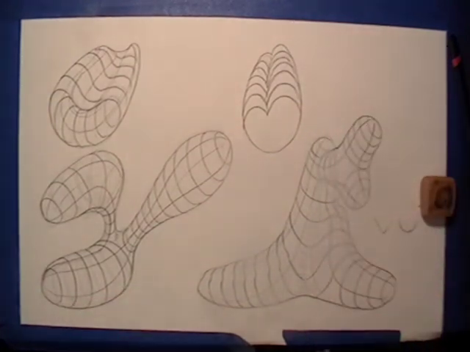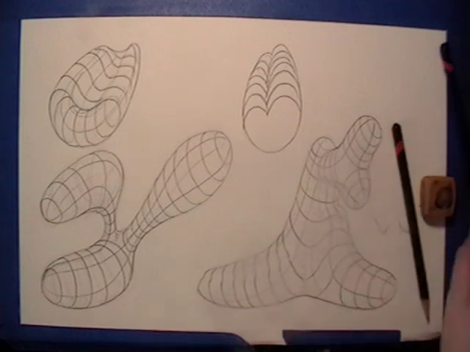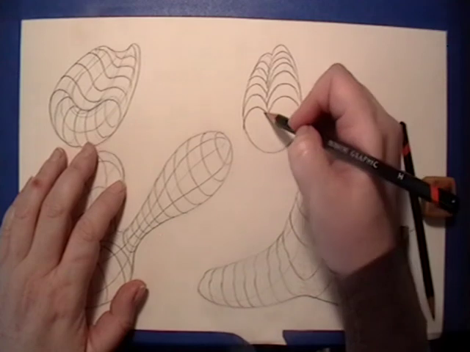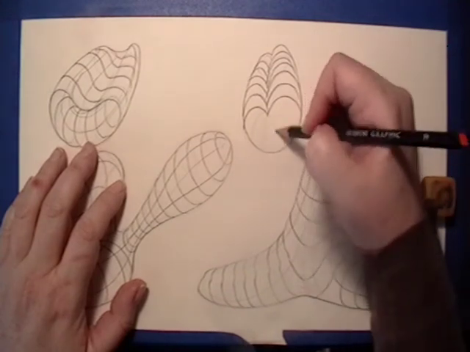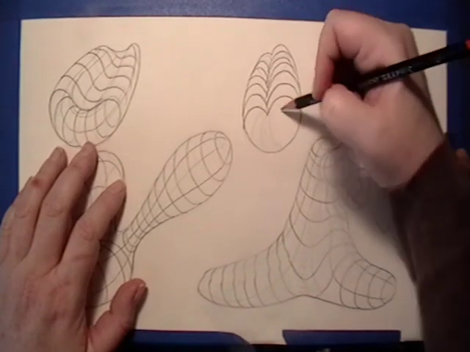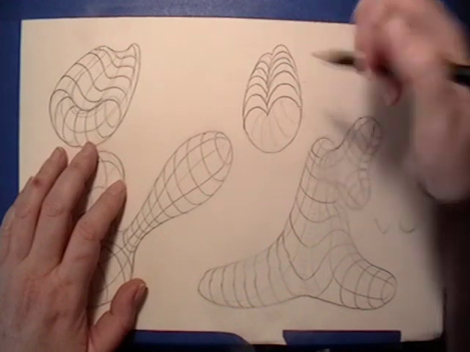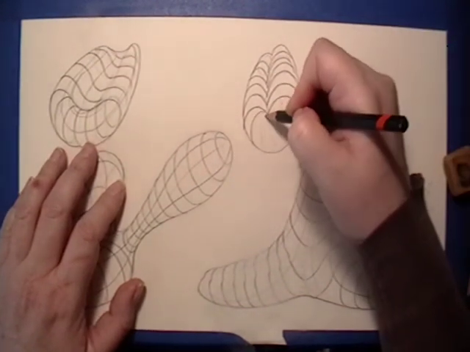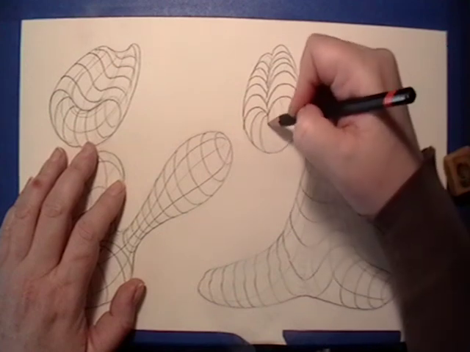So now we kind of have that shape. We can do the same thing. We can fill this, finish it off.